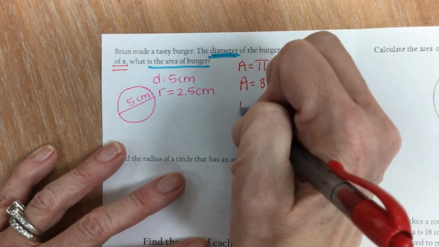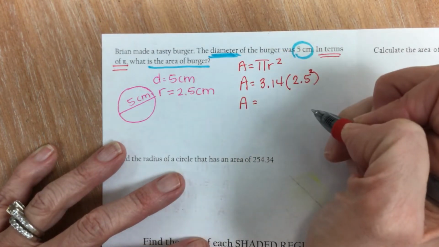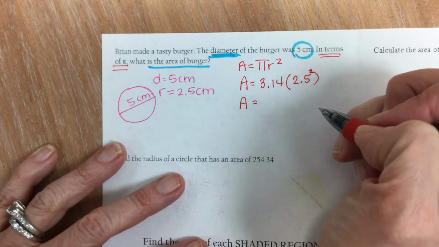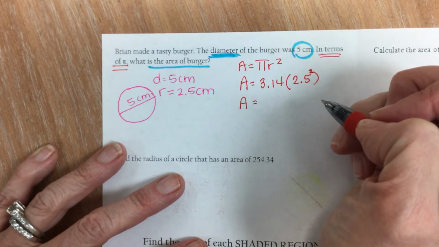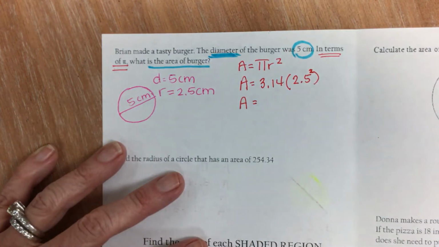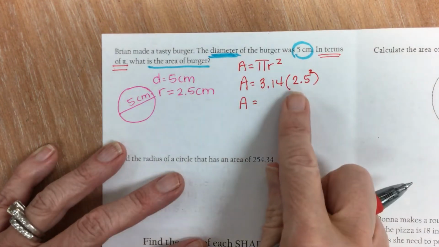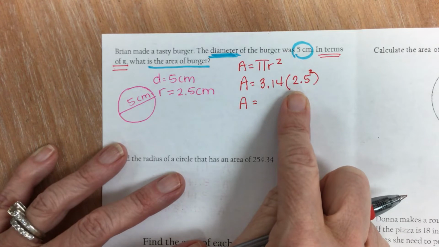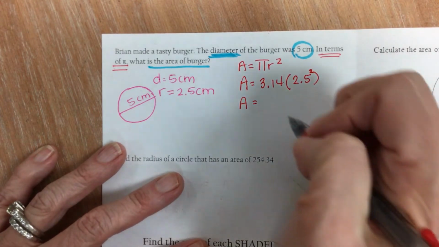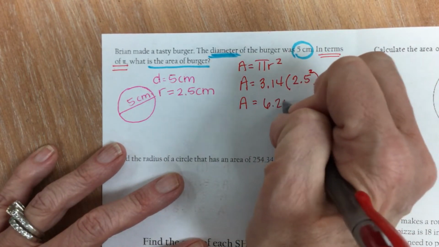All right, so here we go. Area equals pi times 2.5 squared. So it said in terms of pi, so let me go ahead and do this part first. 2.5 squared is 2.5 times 2.5, which is 6.25.